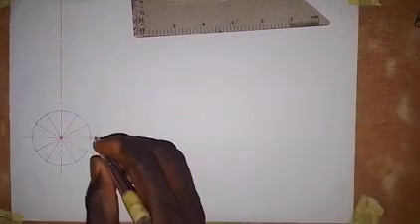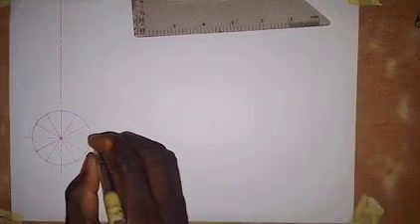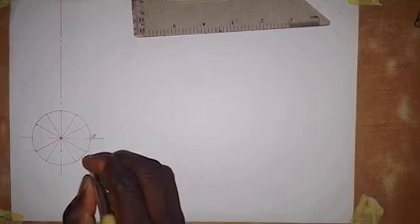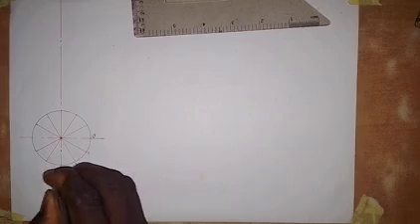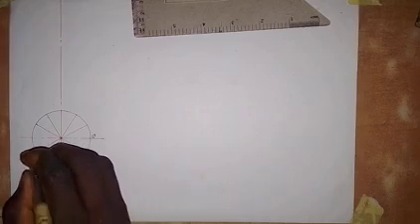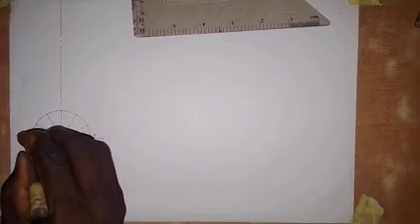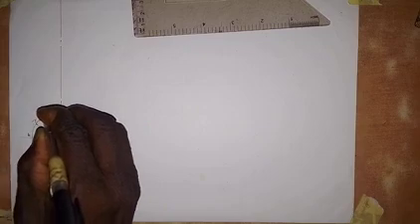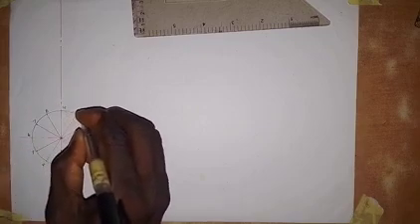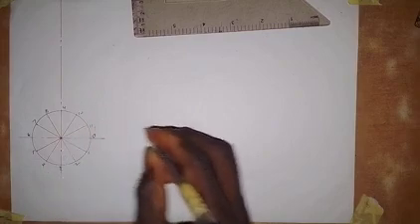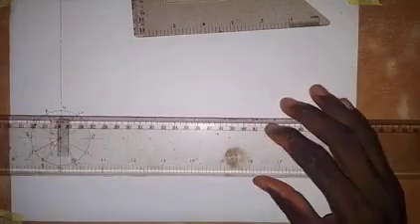So we number these points. This point is 0. We take this as 1. This is 2, this is 3, this is 4, this is 5. This is 6, 7, 8. This is 9, this is 10, and this is 11.